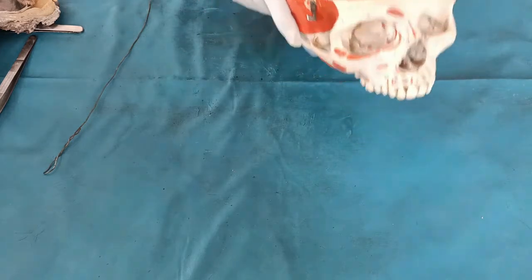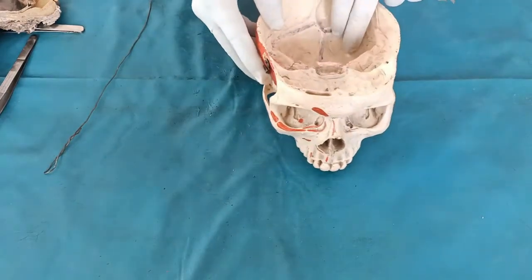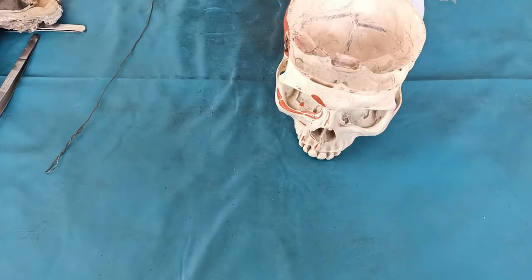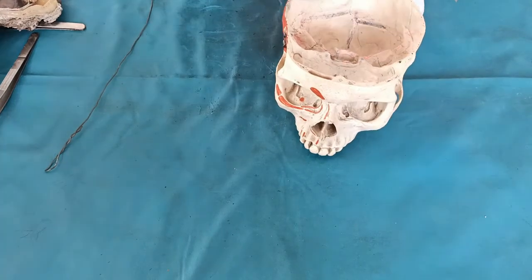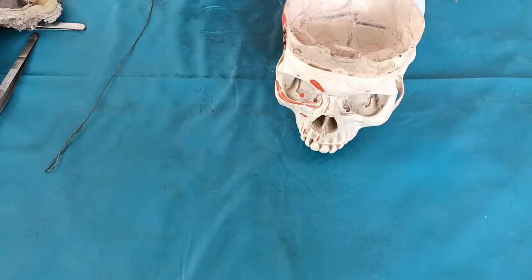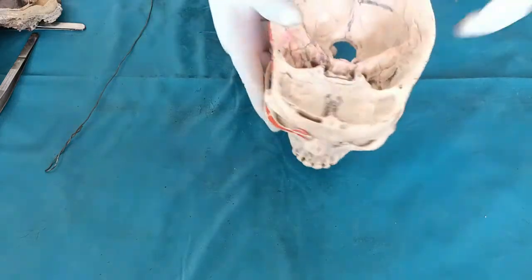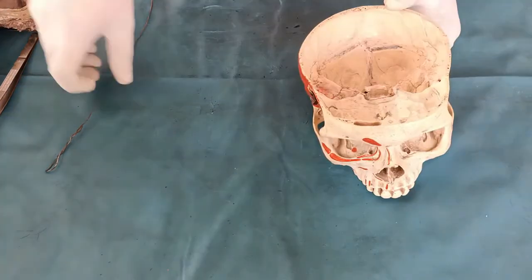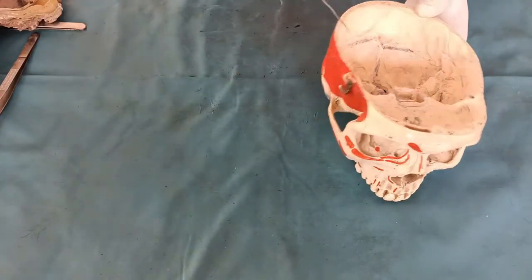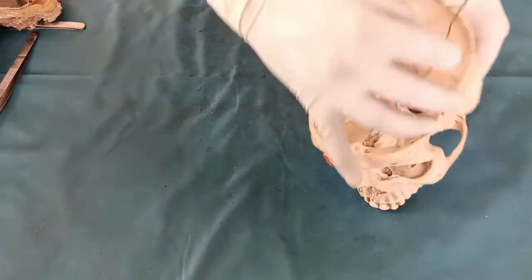Okay. So within this posterior cranial fossa, what is located? The brainstem along with the cerebellum. Then what about the occipital lobe of the cerebrum? It will be resting over the tentorium cerebelli. That we will discuss. If you observe one more foramen here, is it visible?